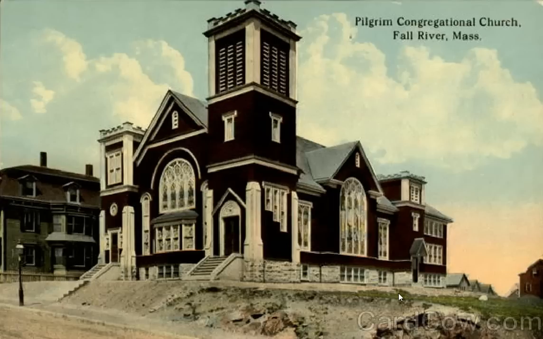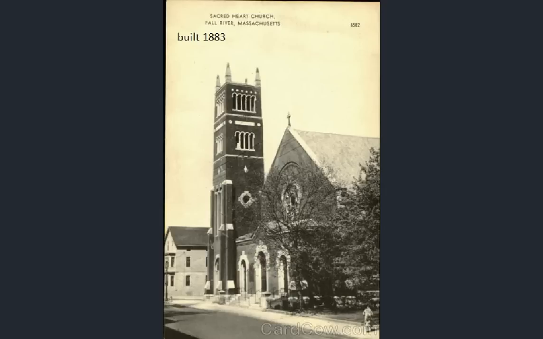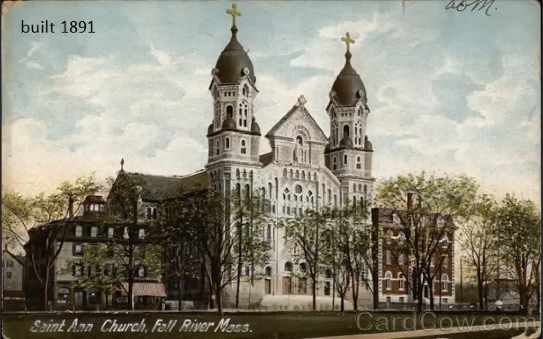And we'll move on to the Pilgrim Congregational. Couldn't find any dates on that one. It did have a magnificent pipe organ, and of course a very ornately decorated roof, as you can see. The Sacred Heart Church, 1883. 1883, about 50,000 people living in Fall River.